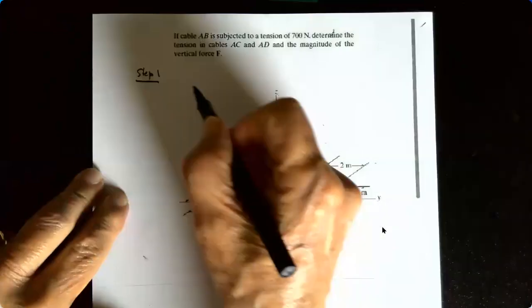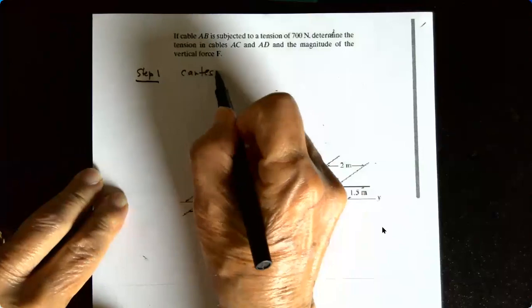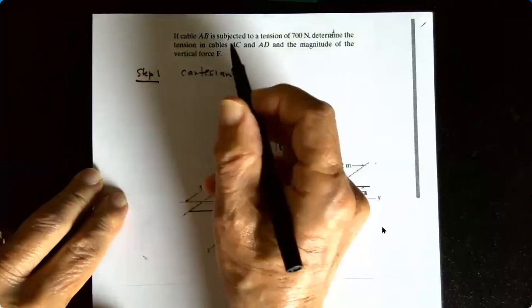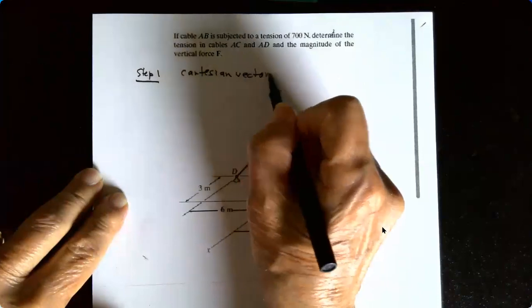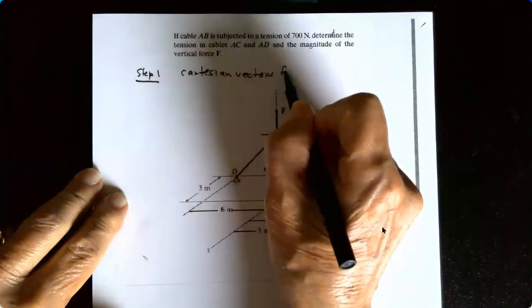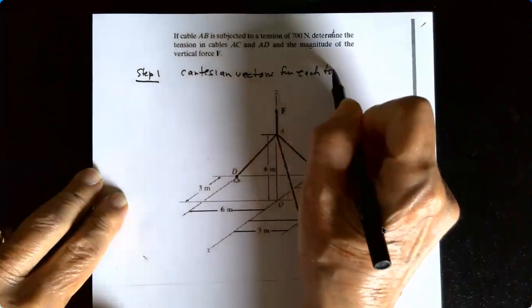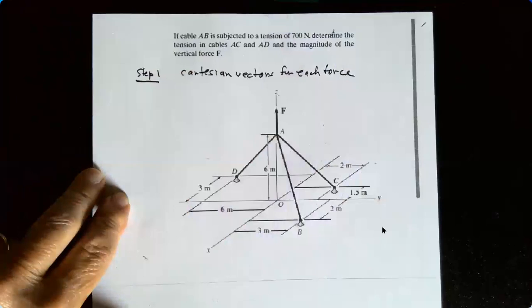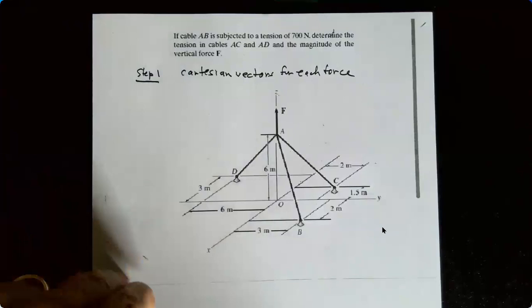So step 1 is to develop the Cartesian vectors for each force. And that's going to be the first thing we want to do. So we want Cartesian vector notation for that.